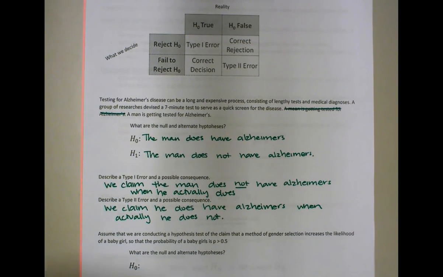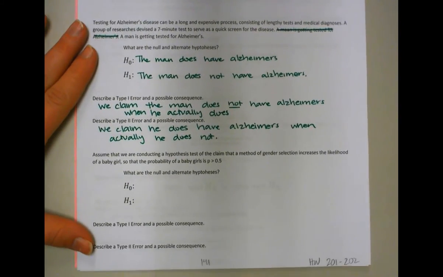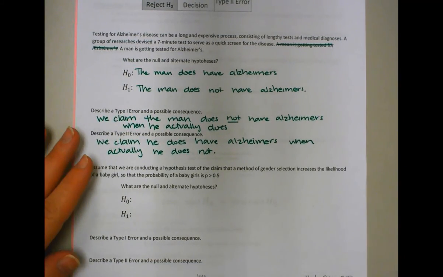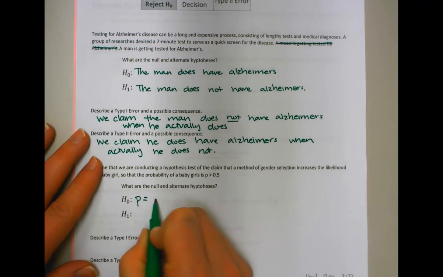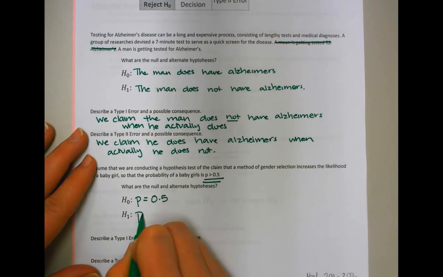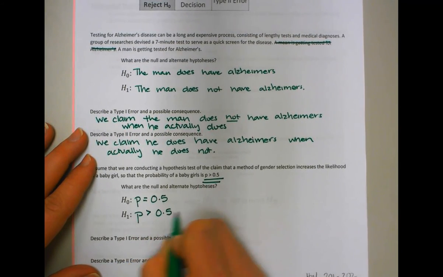Okay, so let's talk about this last example on 141. So assume that we conduct a hypothesis test of the claim that the method of gender selection increases the likelihood of a baby girl. What is the probability that the probability of having a girl is greater than 0.5? So remember, your null hypothesis is always equality. So your null hypothesis would be that it equals 0.5, but we're testing the claim that p is greater than 0.5.